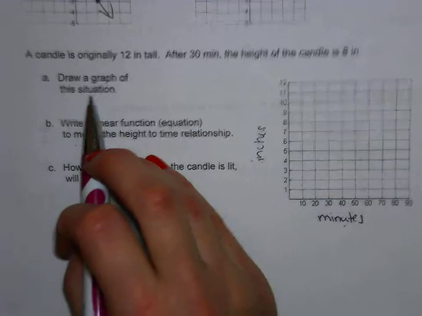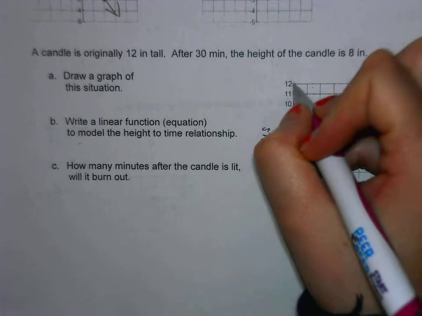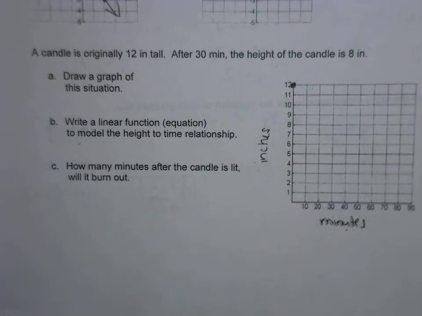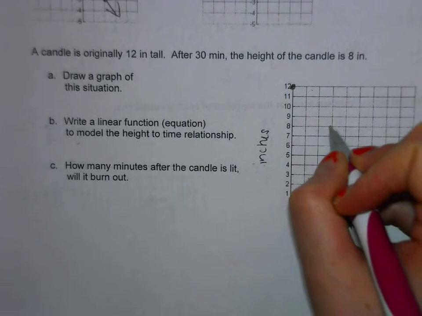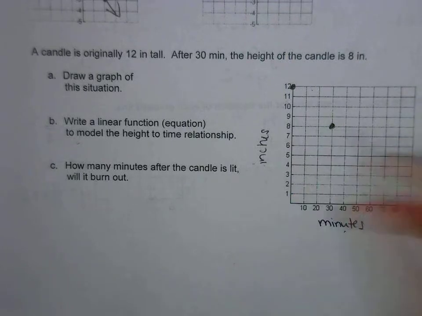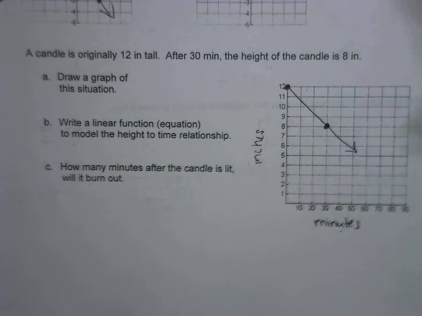So we need to draw a graph of the situation. So when we first buy this candle, we haven't burned it. It's 12 inches tall. So that's where we start. After 30 minutes, it's now 8 inches tall. So here's our graph of the situation.